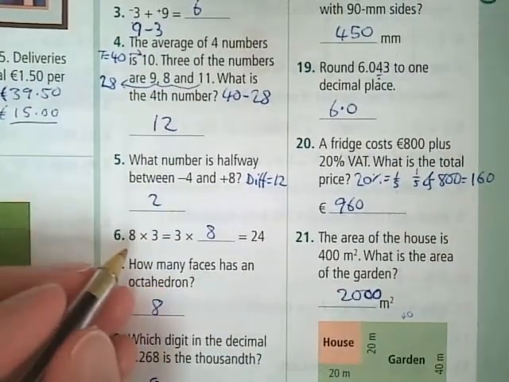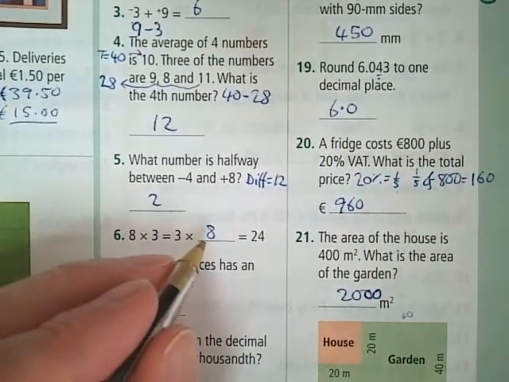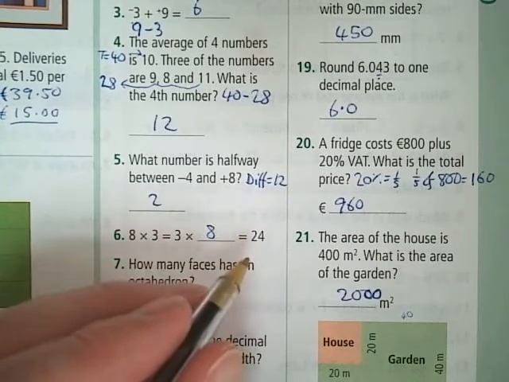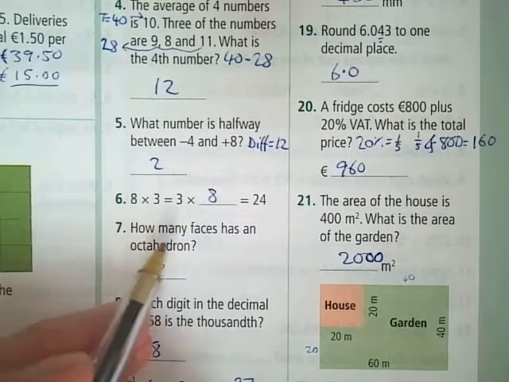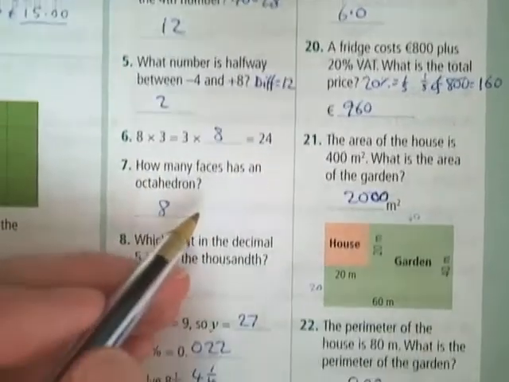Question number 6. 8 multiplied by 3 equals 3 multiplied by 8 equals 24. Very easy question, nearly too easy. Question number 7. How many faces has an octahedron? 8. We've had that before.